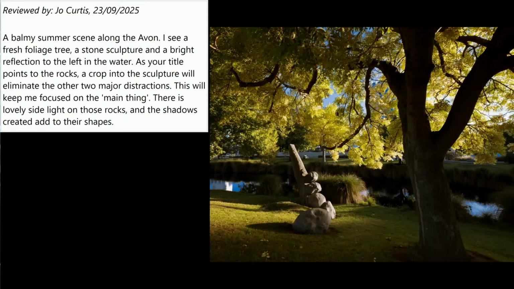This will keep me focused on the main thing. There is lovely side light on these rocks, and the shadows created add to their shapes.